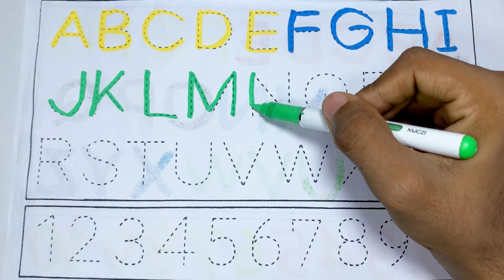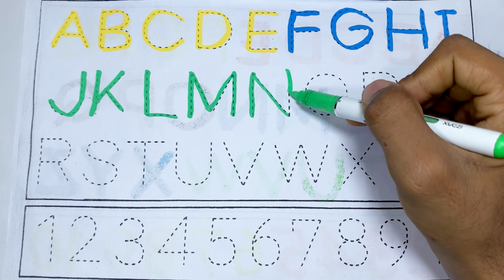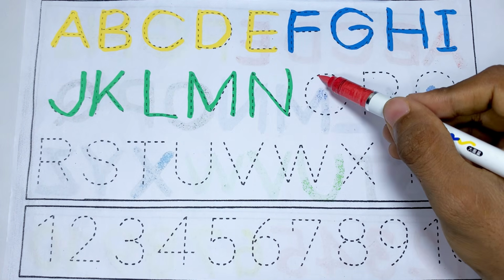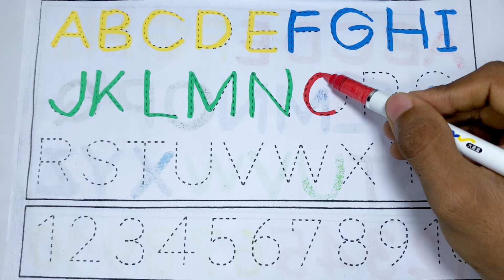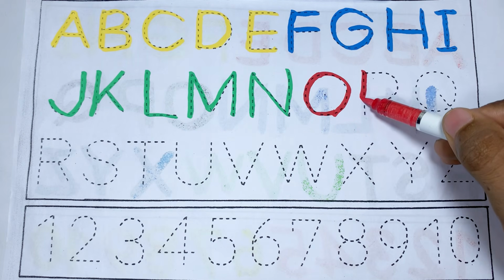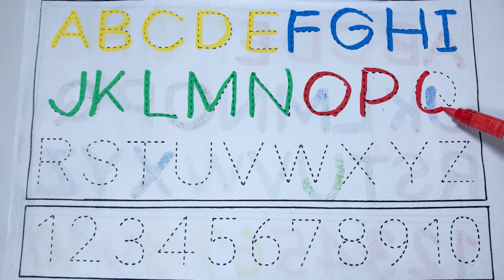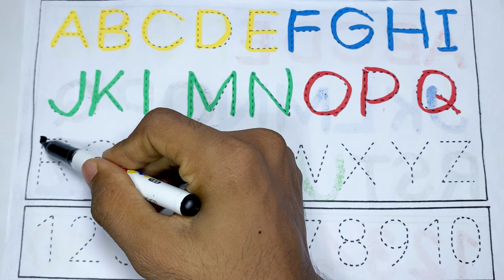M for moon. And N for nose. Okay, so now you draw O and use red color. O for octopus. P for parrot. Q for queen. Okay, so now you draw R and use black color.